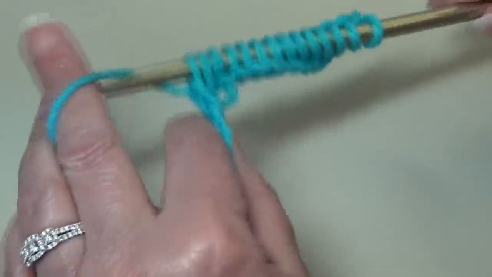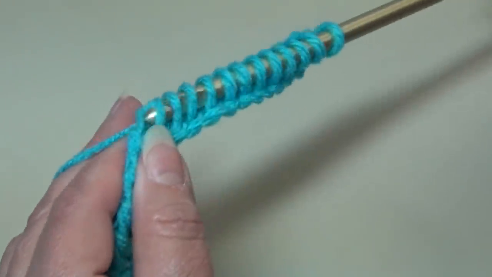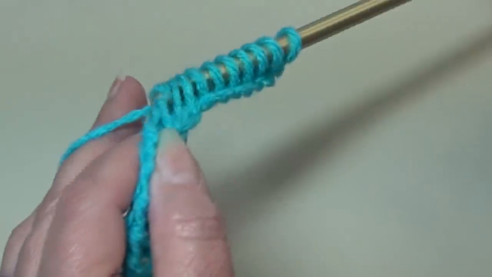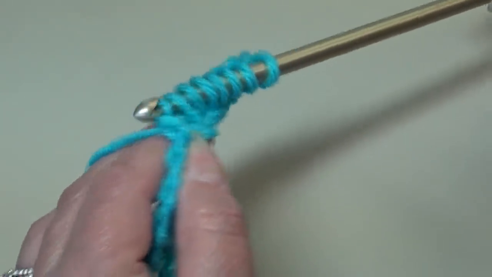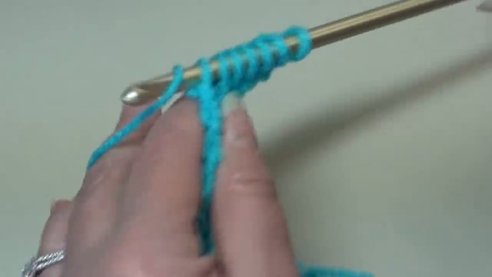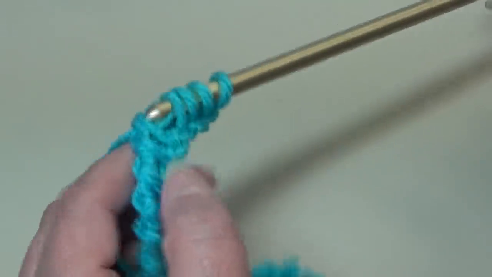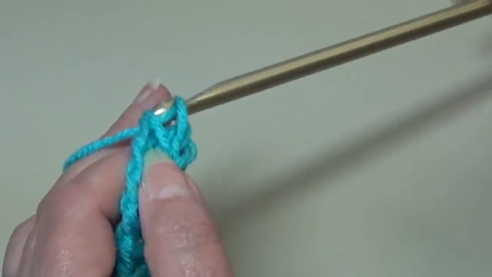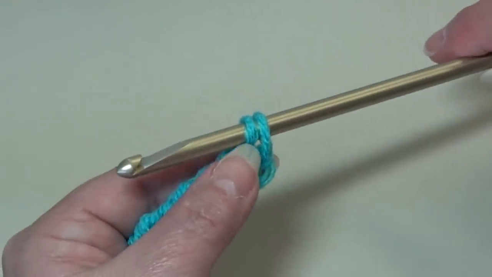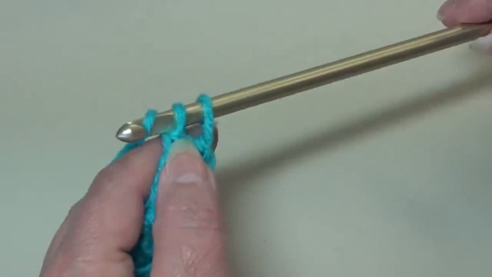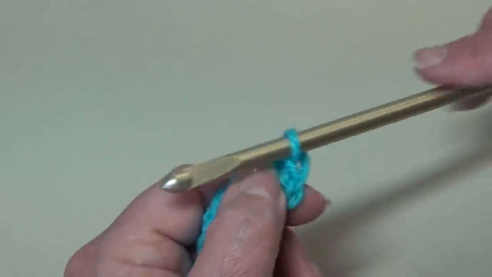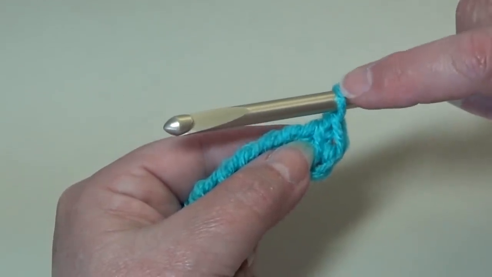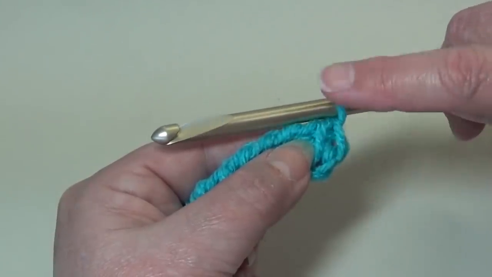So I'm just going to work right down the row, yarn over, pull through 2, yarn over, pull through 2, continue. We're almost to the end. I'm sorry if I'm working quickly. You can just pause the video if I'm going too fast. And then when you get to the end of the row, you should have 2 loops, and you're going to yarn over, pull through both loops, and then this loop on your hook, when you're all finished with row 1, counts as the first stitch of the next row.